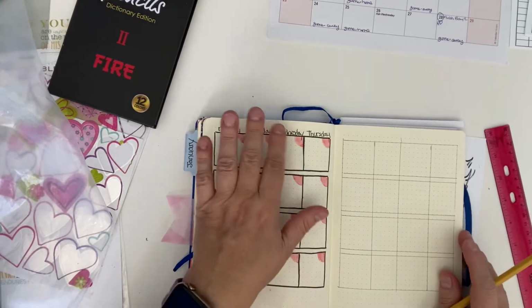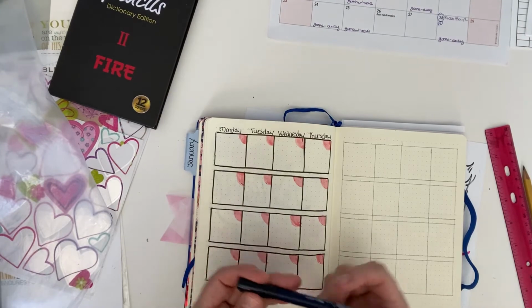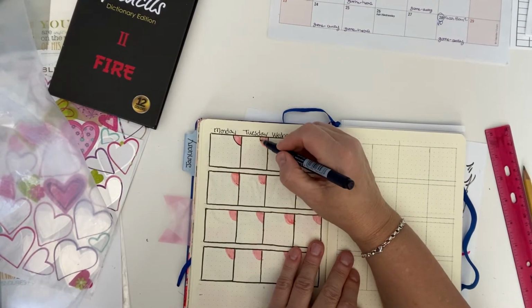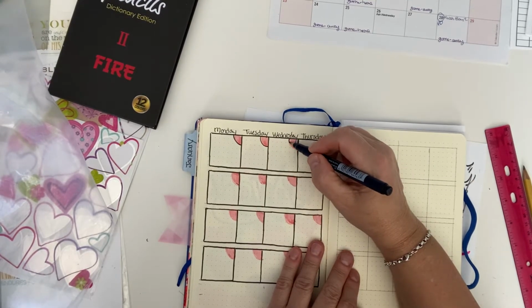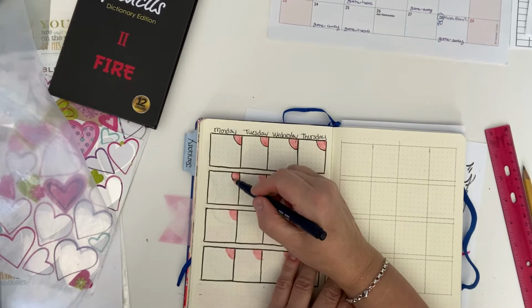All right, so we know that this side here is dry now, so this time I'm going to take my Tombow, and I'm going to come through and do this. And just, so now you see how it starts to look complete.